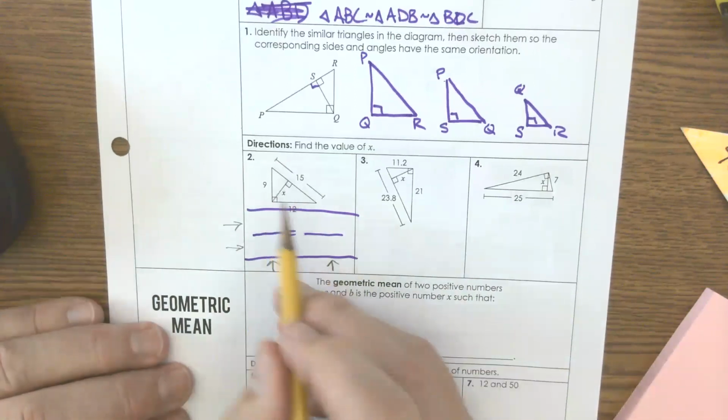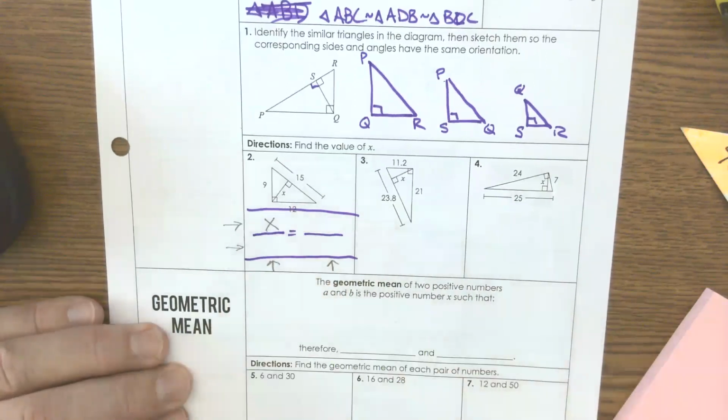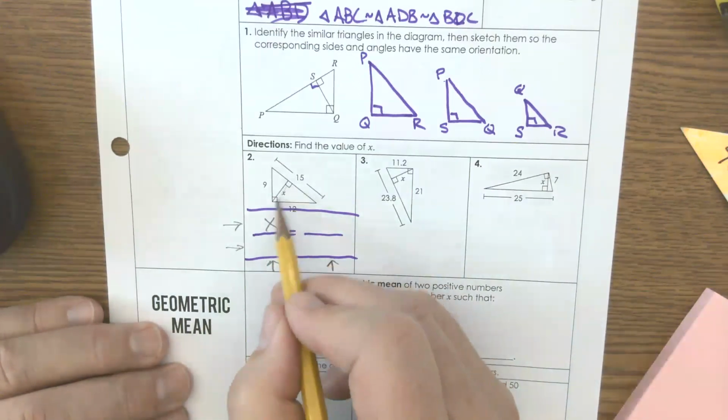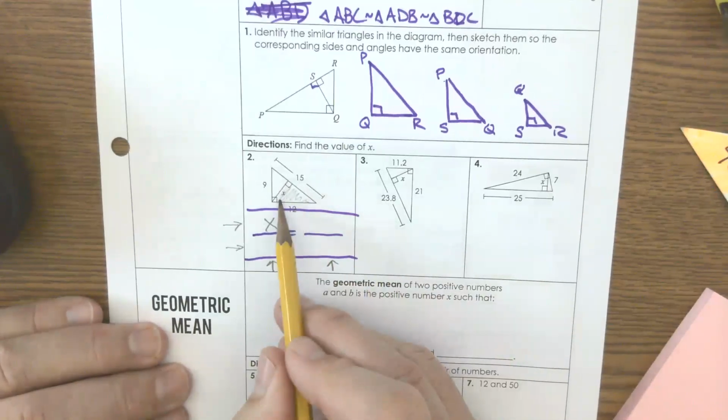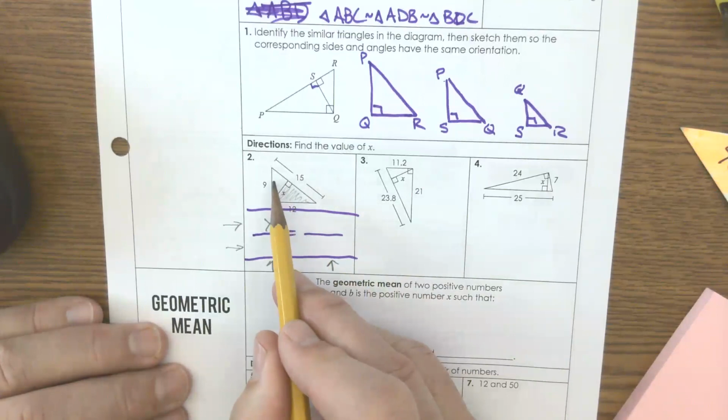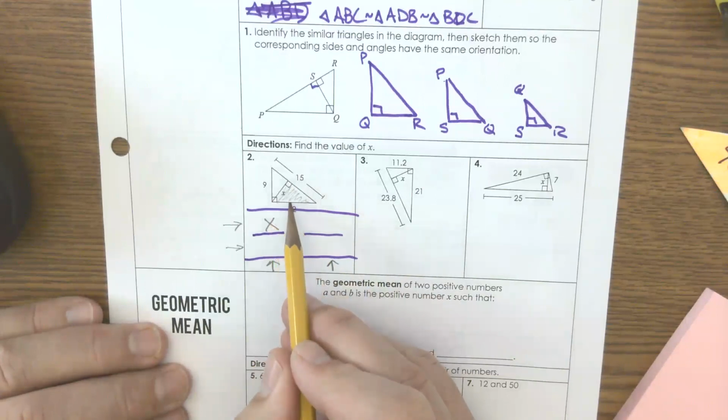So we know we're solving for X. So I'm going to put X right here. How would you describe X? Okay, I could call it the altitude of the big triangle. Unfortunately, I don't have the altitude of the small or the medium.